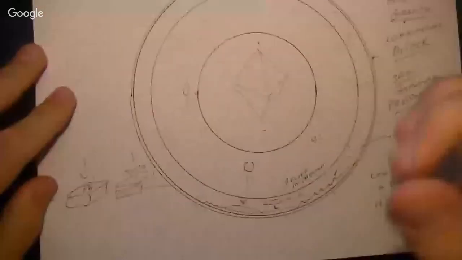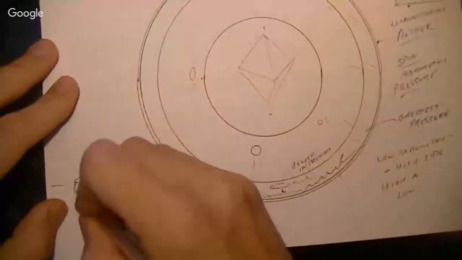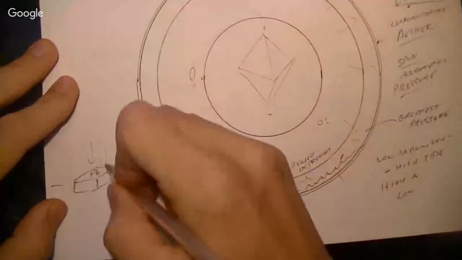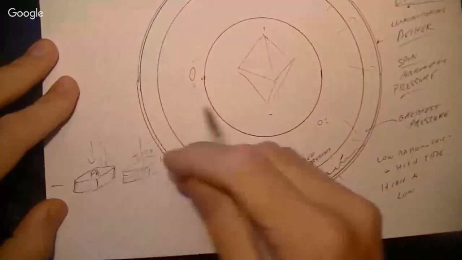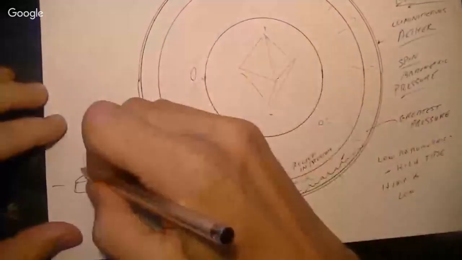So this ether, what it does is that there's a greater resistance here. There's a greater force around objects with higher densities. So the ether is generating more energy to keep it down.